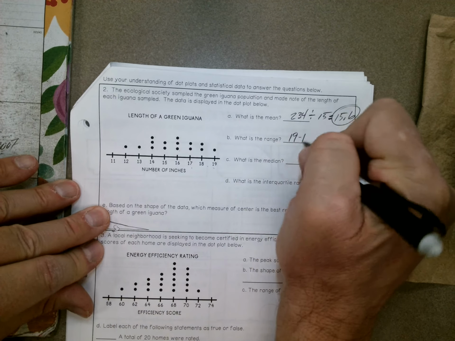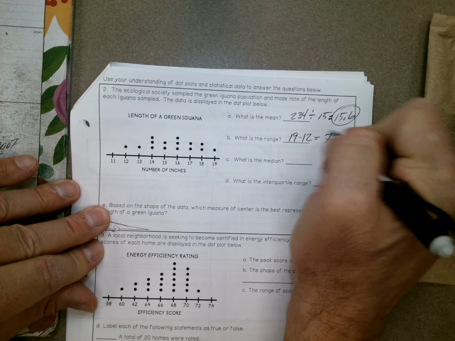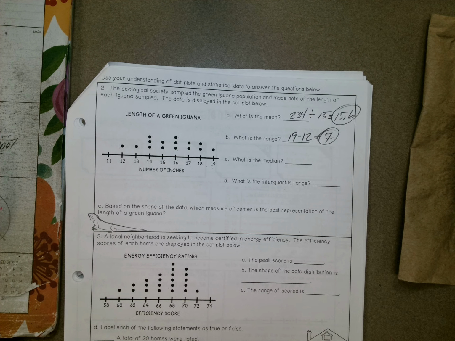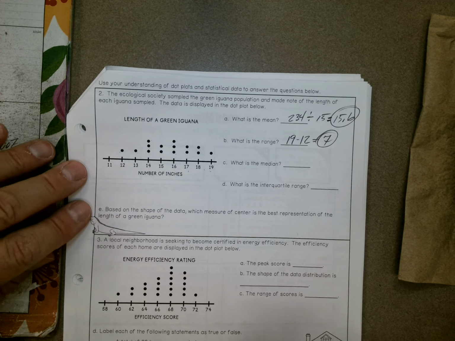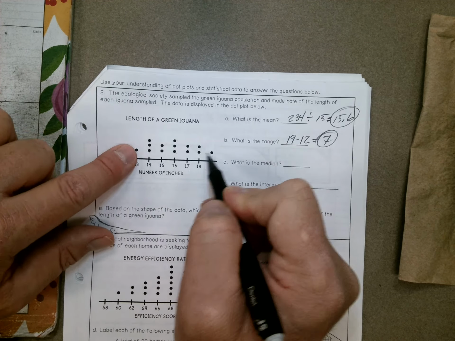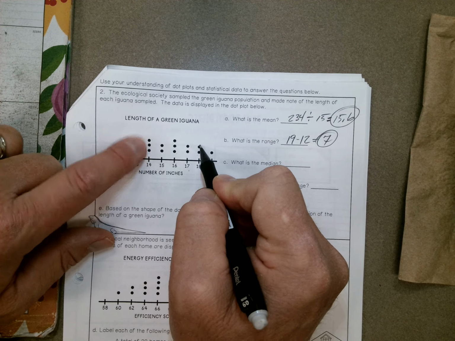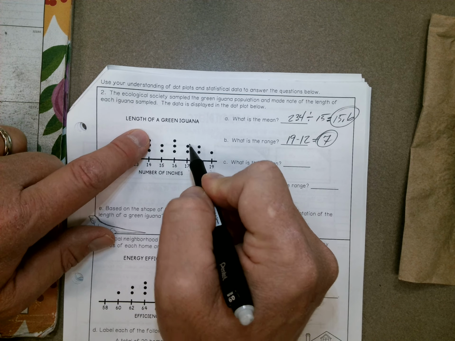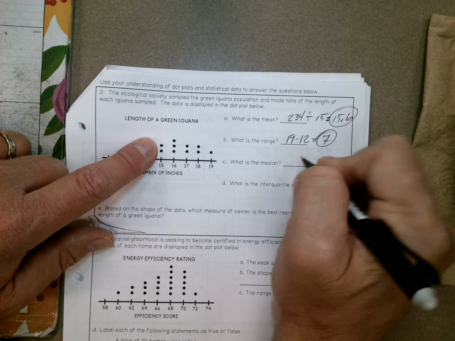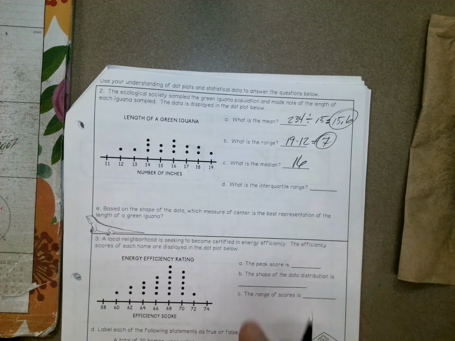What is the range of the data? 19 minus 12, and we're going to get 7. What is the median of the data? So we're going to go ahead and find the middle. Bang, bang, here and here, here and here. Clearly the median is 16.